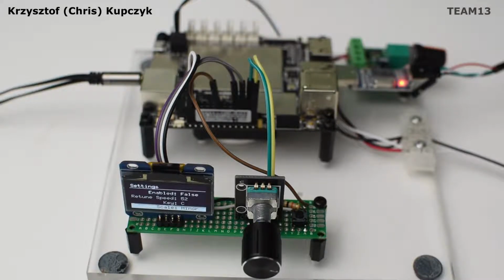Hello, this is Chris Kupchik from Team 13, microphone preamplifier with digital pitch correction. I will start with a quick overview of the digital pitch correction unit.